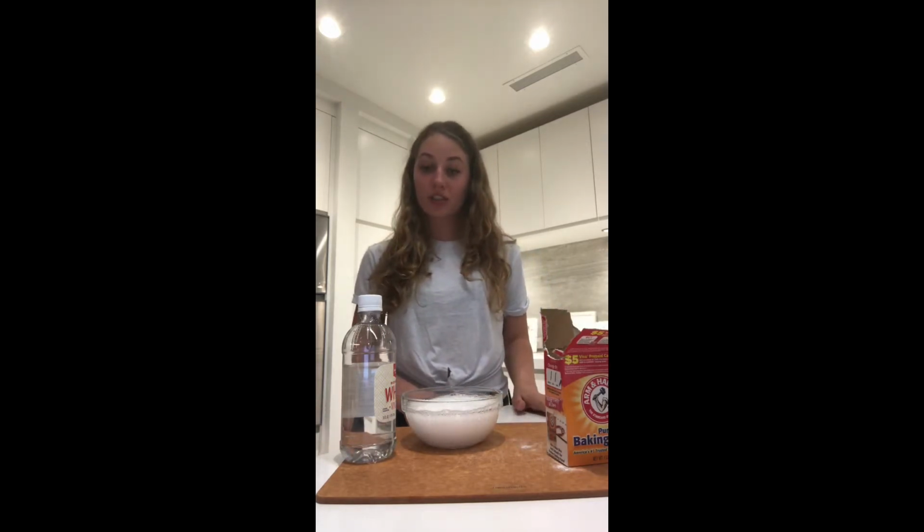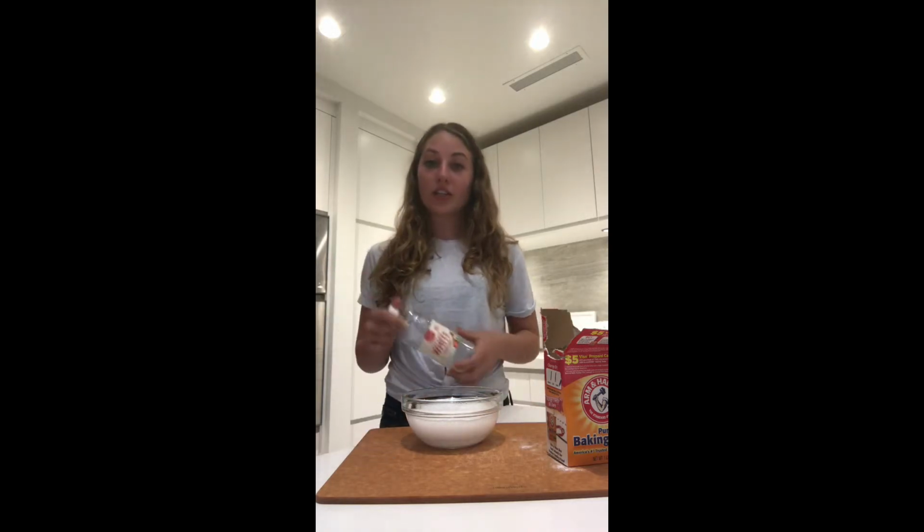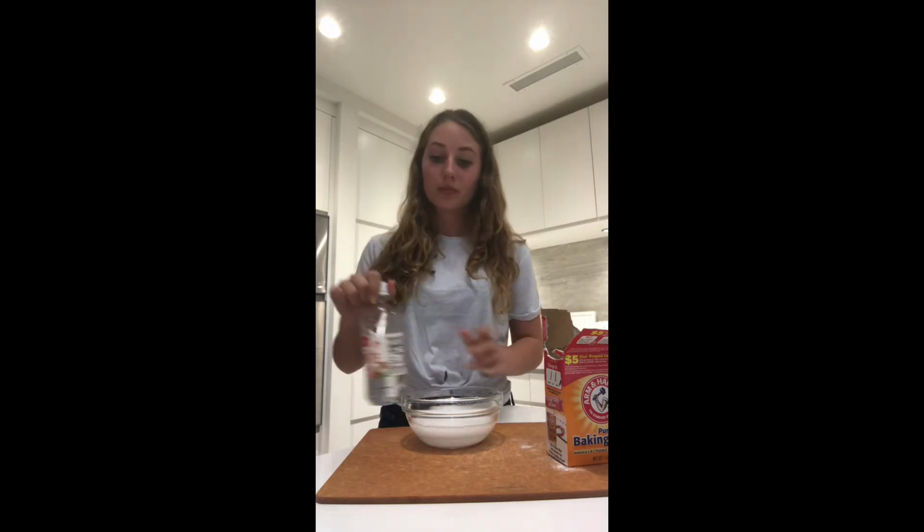Baking soda and vinegar also show another chemical change. The odor in vinegar is very strong, but when mixed together with baking soda, the odor disappears.